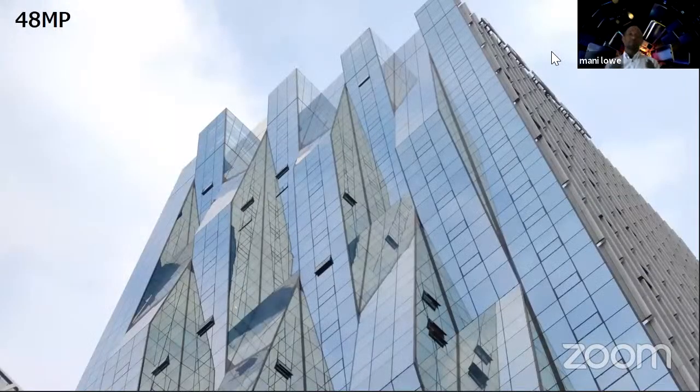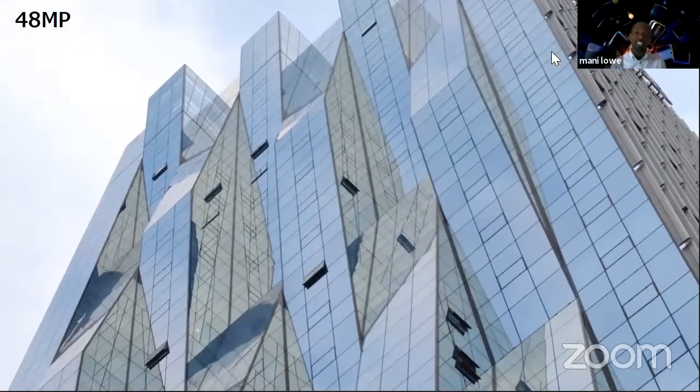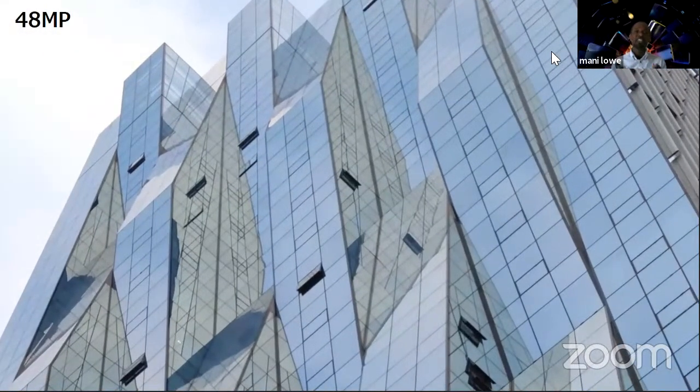Okay, so let's take a look at some of the images that Mi 10 Lite gives you in terms of the cameras, 48 megapixel. Zoom in now, you can see the details and definitions are still retained, even though I've gone a little bit closer to this remarkable building. Even if you look at the sides, you can still see the detail all the way through.